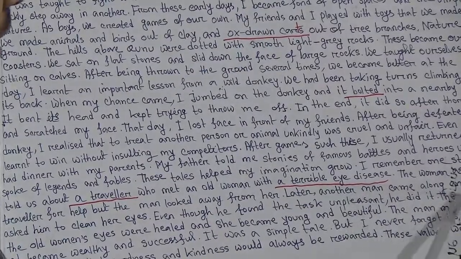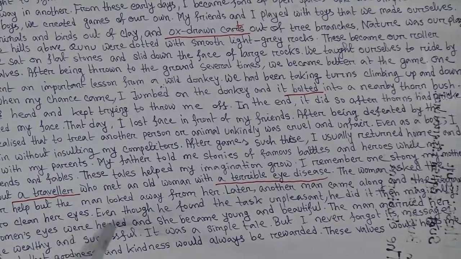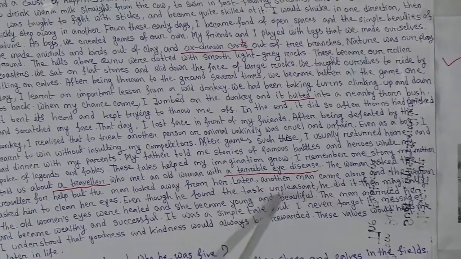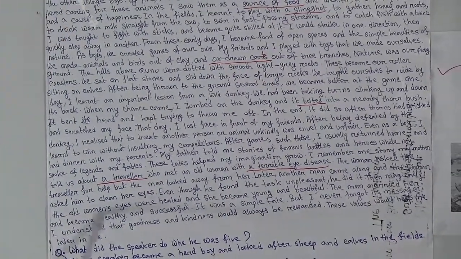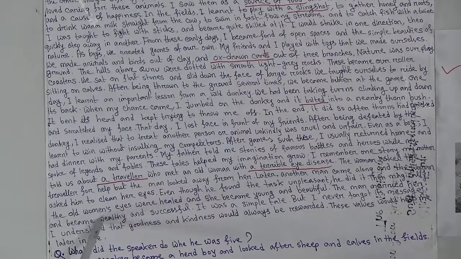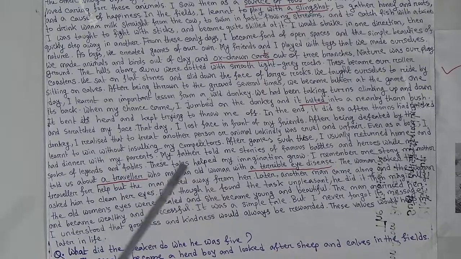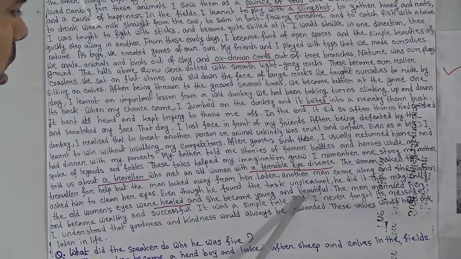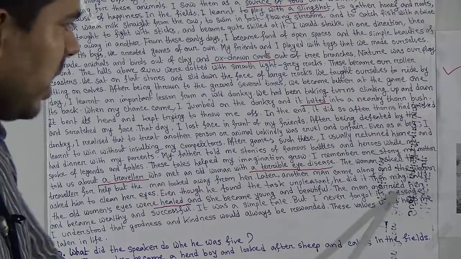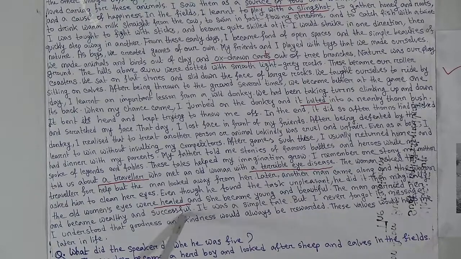Later another man came along and the woman asked him to clean her eyes. Even though he found the task unpleasant, he did it. Then magically the old woman's eyes were healed. Healed means recovered, got well, and she became young and beautiful. The man married her and became old and successful.